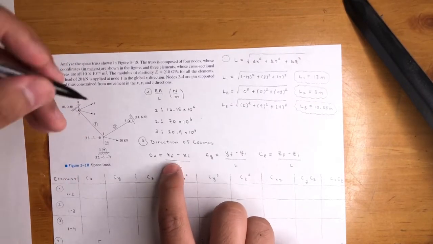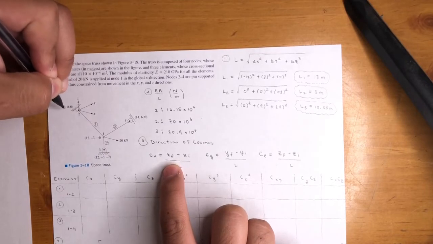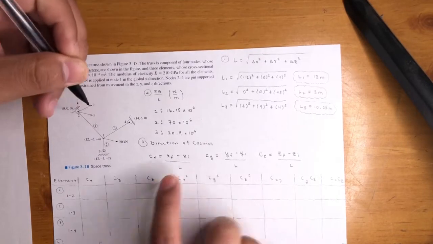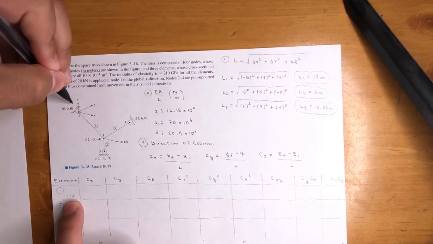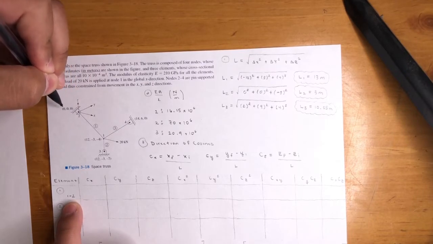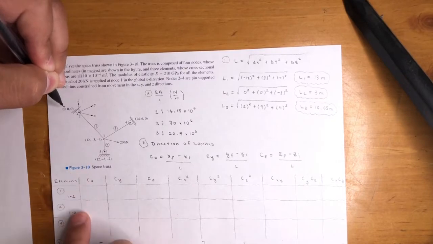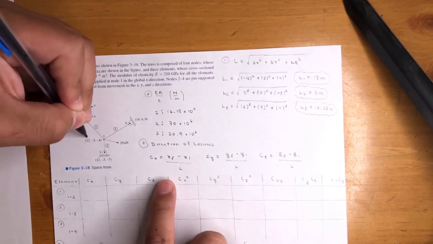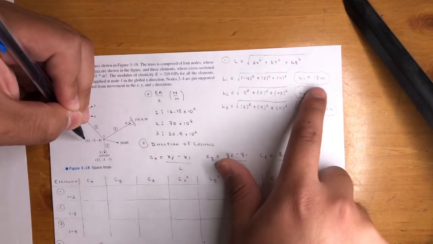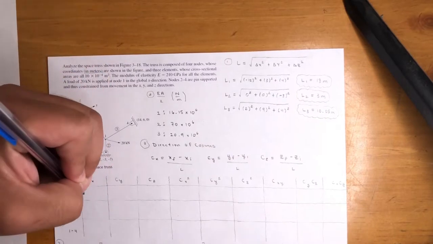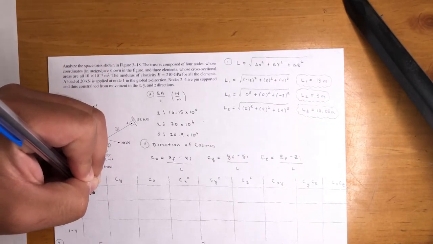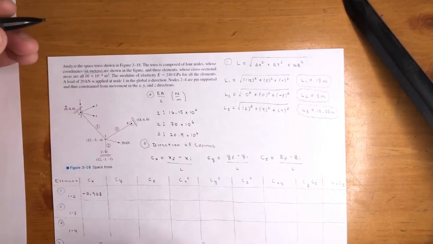Let's do the first one. XF, it's 0 right here, right? We're going from 1 to 2, so that means our final is node 2. So it's 0, the x component, 0 right here, minus 12. So it's negative 12 divided by 13, that's negative 0.923.